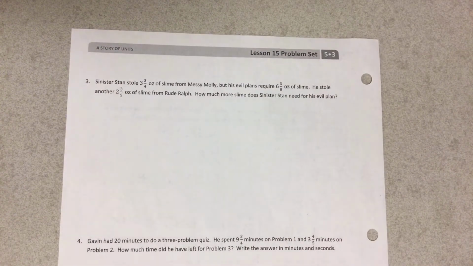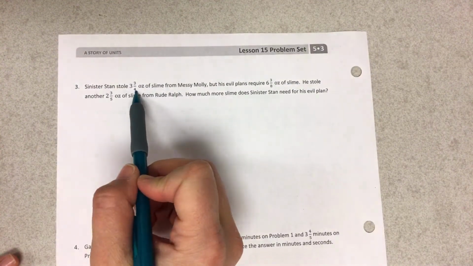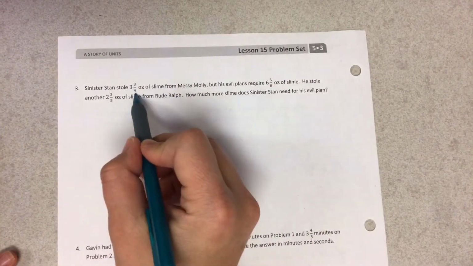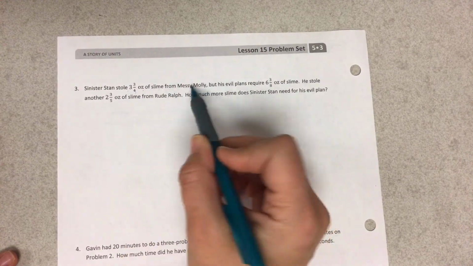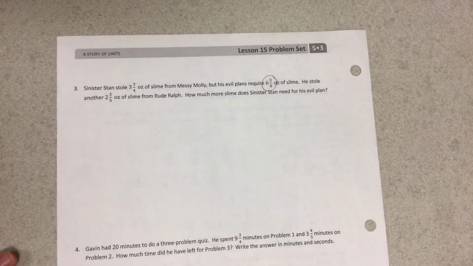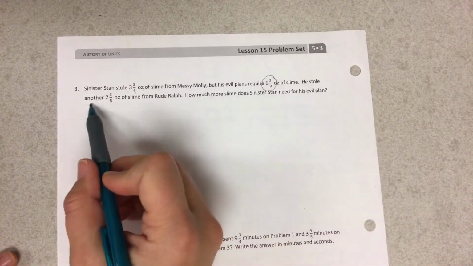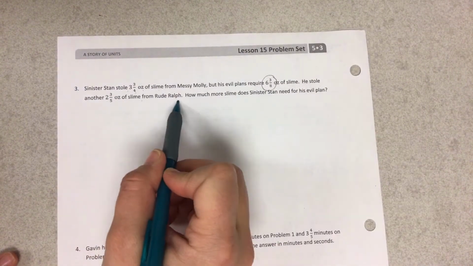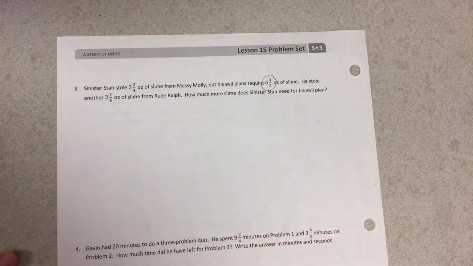Alright, guys, so I have some more word problems, and they're not as bad as you think, okay? It says, Sinister Stan stole 3 3/4 ounces of slime from Messy Molly, but his evil plan requires 6 3/8 ounces of slime. He stole another 2 3/5 from Rude Ralph. So how much more slime will he need?